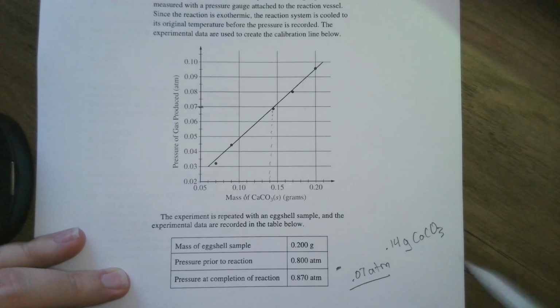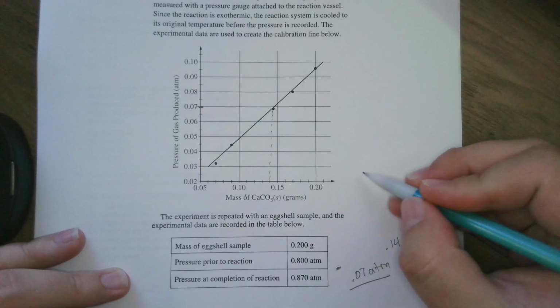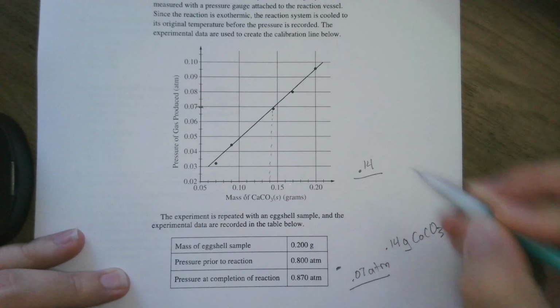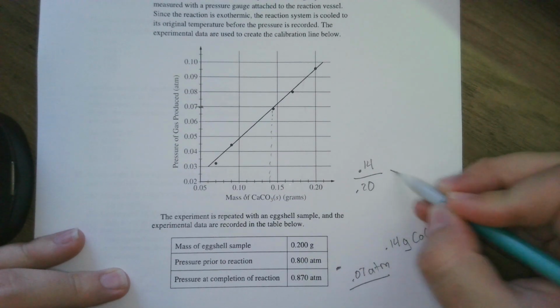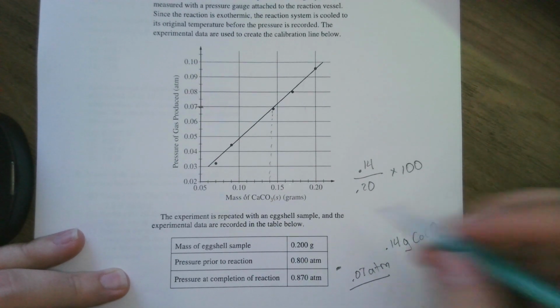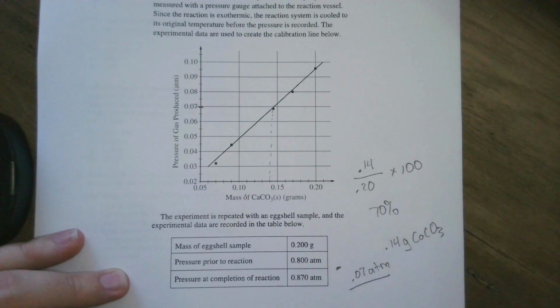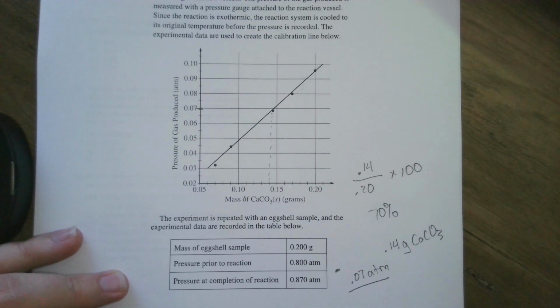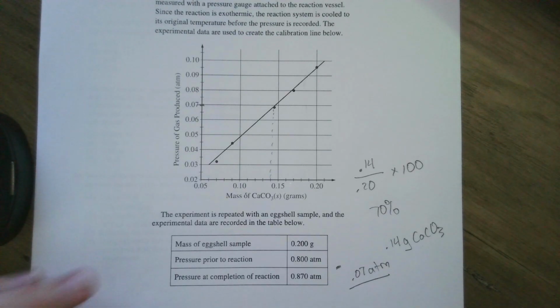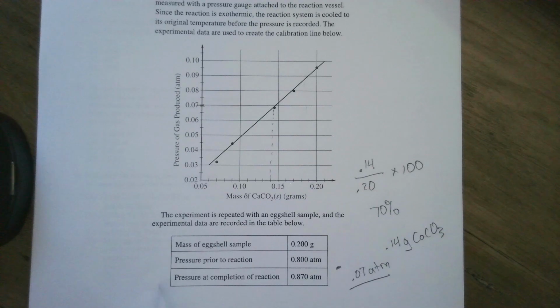Usually you want to find the percent of calcium carbonate. So you would just do the weight of the calcium carbonate divided by the total weight of the eggshell times 100, and that would give you a percentage. So this one would be around 70%. But that's not even really looking at the question yet. That's kind of getting ahead of myself, explaining what the purpose of this lab is.